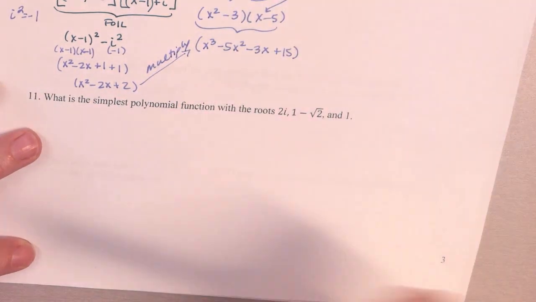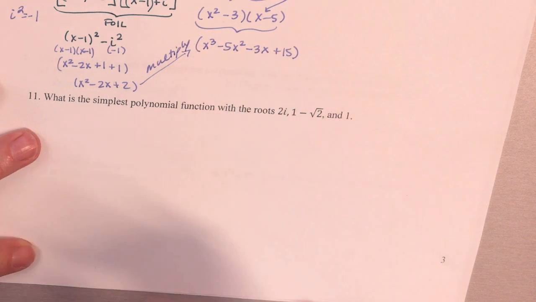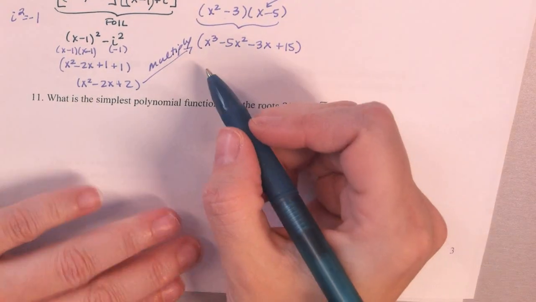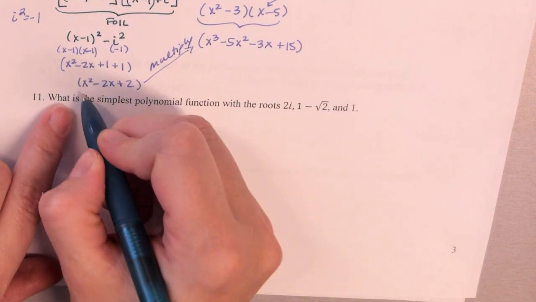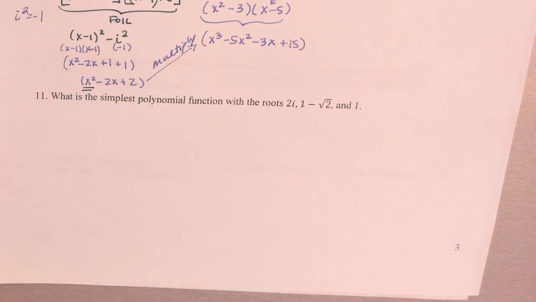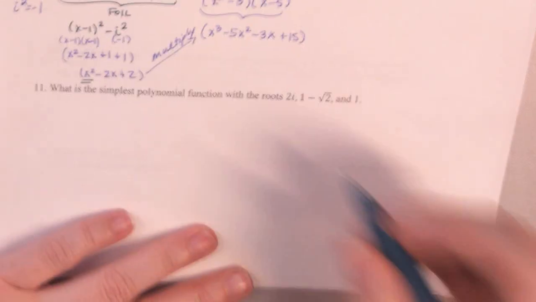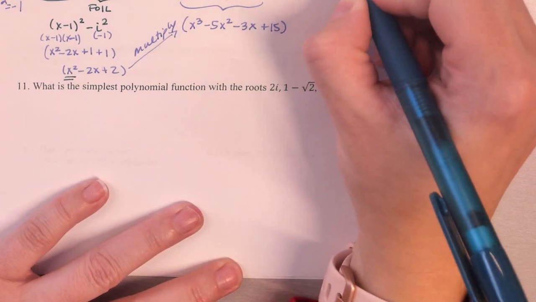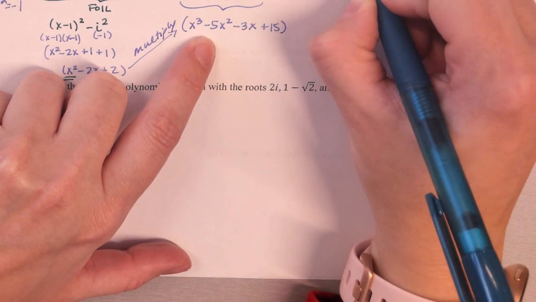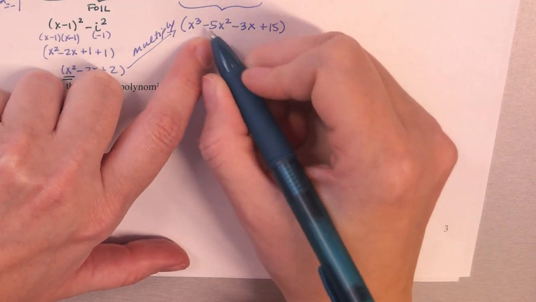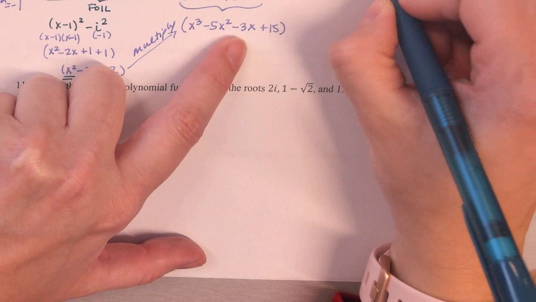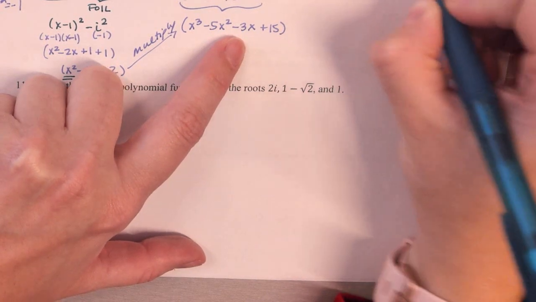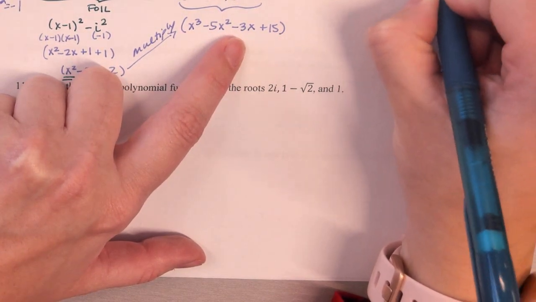So I always take the first one, the x squared, and I distribute. So if I multiply everything by x squared, oopsies. Okay, then you'll have, I have to put my teacher voice on it. If you multiply everything by x squared, then you'll have x to the 5th minus 5x to the 4th, minus 3x cubed plus 15x squared.